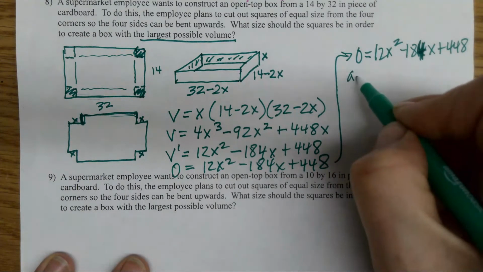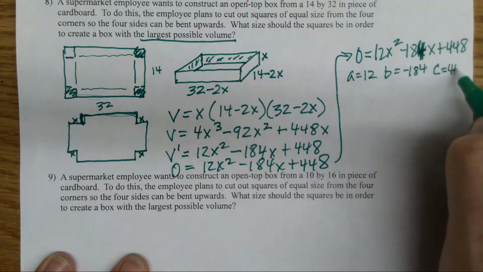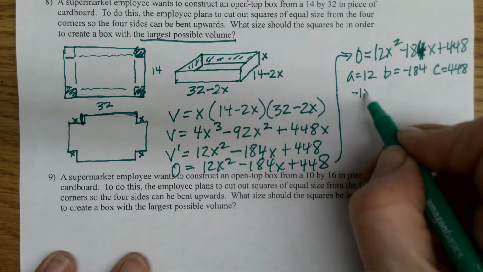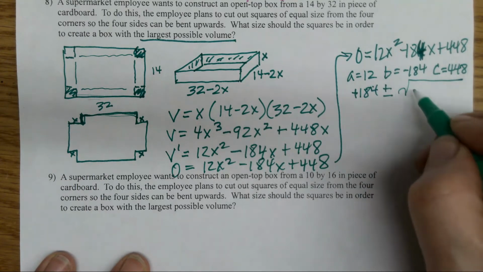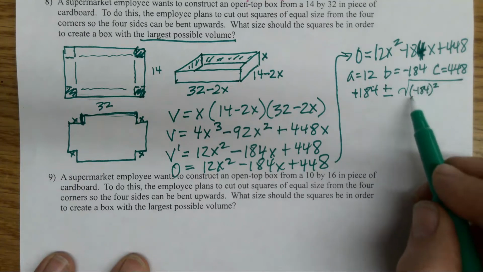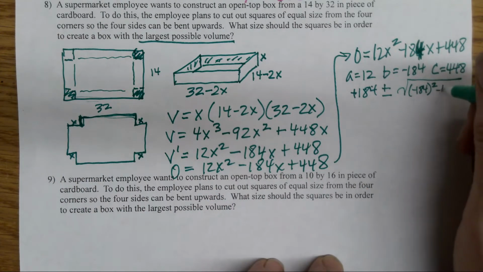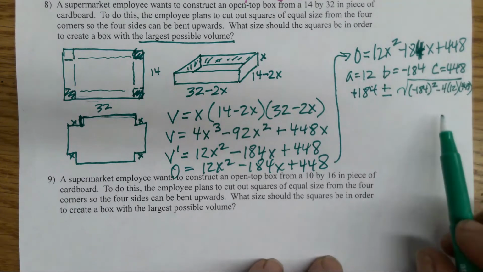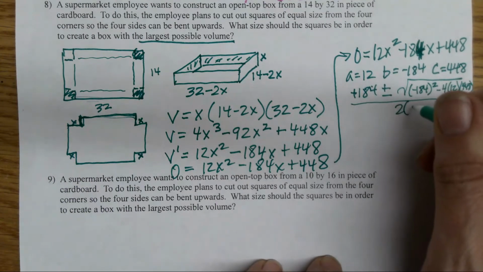So my A is 12, my B is negative 184, and my C is 448. So I'm going to plug it into the quadratic formula. It is the opposite of B, so that makes that positive, plus or minus the square root of B squared. Make sure when you're plugging this in your calculator that you put parentheses around the negative, otherwise it won't square the negative part of it. Then this is minus 4 times A times C. That's 4 times 12 times 448. This all goes over 2 times A.